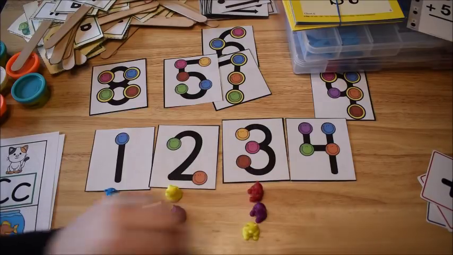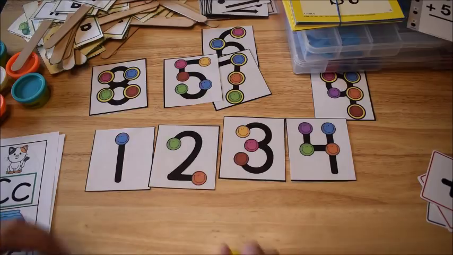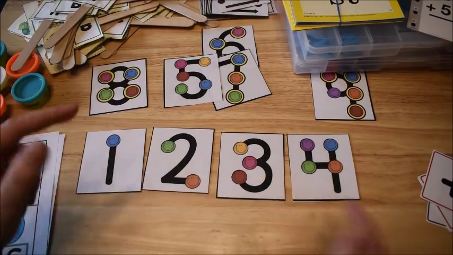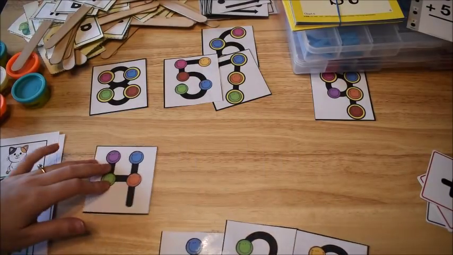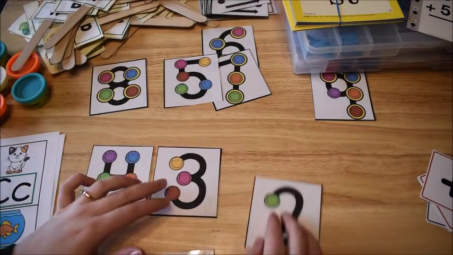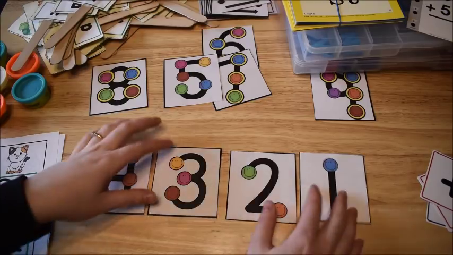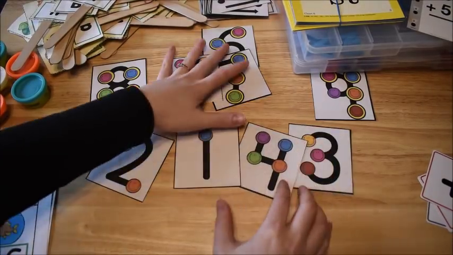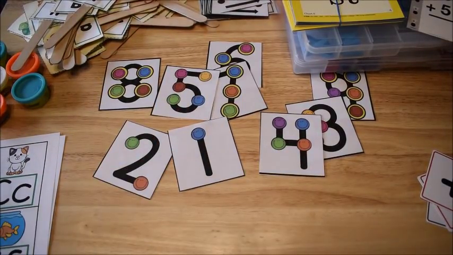You've seen something like this before. So we use flashcards for ordering, counting. You can also have them order from greatest to least. So 4, 3, 2, 1, and then practice counting backwards. Things like that.